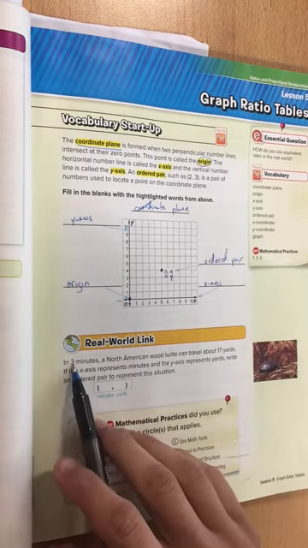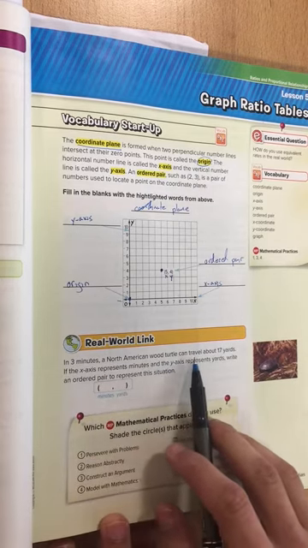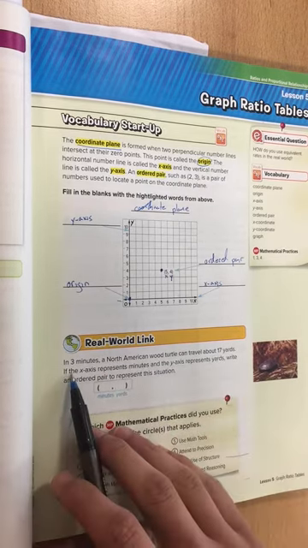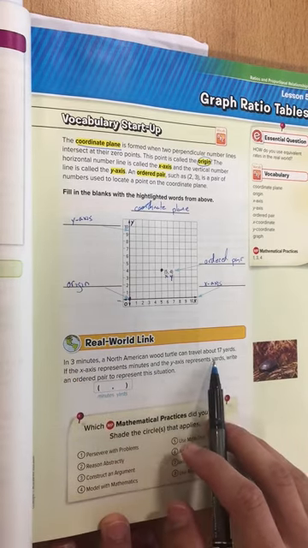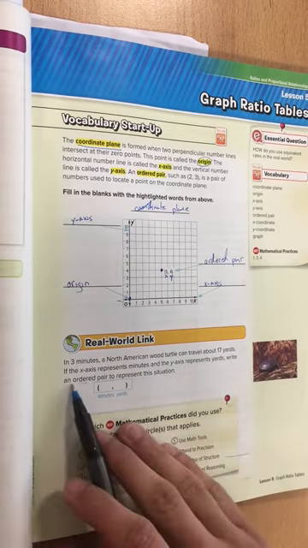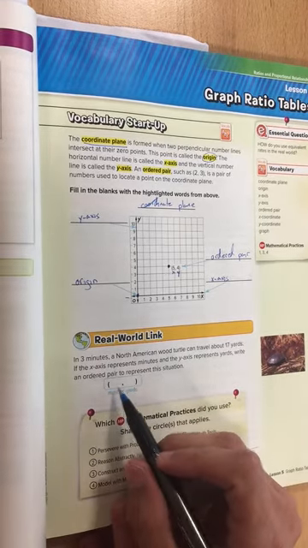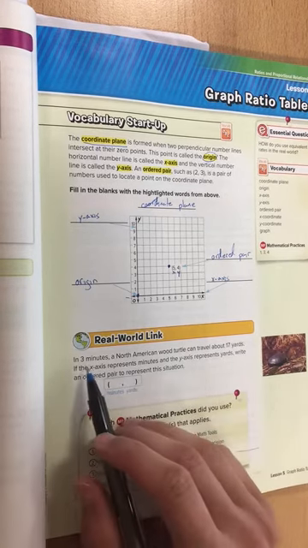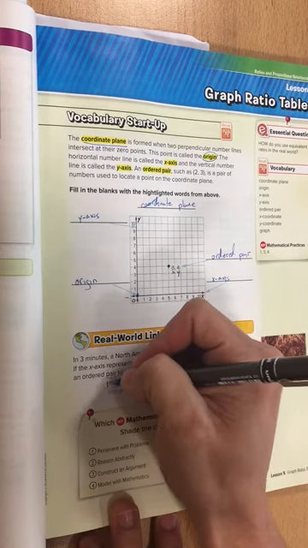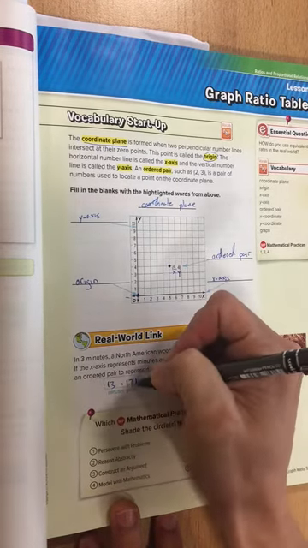Or in this case, let's say it says in 3 minutes, a North American wood turtle can travel about 17 yards. If the x-axis represents minutes and the y-axis represents yards, write an ordered pair that represents the situation. So remember, minutes or x first and then y second, and that's gonna be yards. So minutes first, 3 minutes, and then 17 yards.